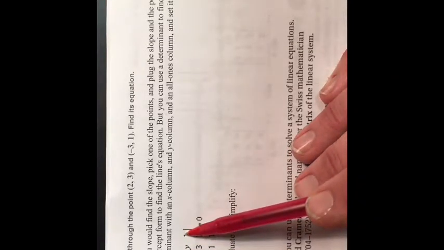Continuing section 3.7, determinants for Algebra 2. We're going to use determinants to find the equation of a line given 2 points. All you need to do is set up a 3 by 3 matrix. The first row is x, y, and the placeholder of 1. The next two rows start with the x and y of the 2 points.